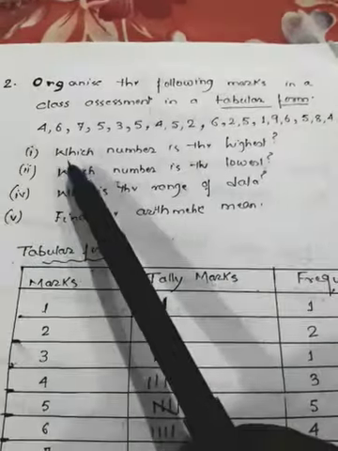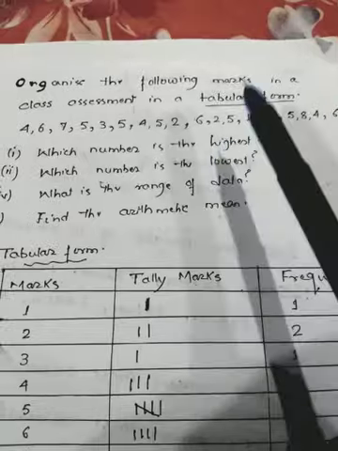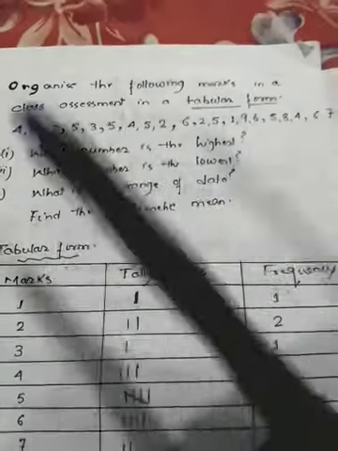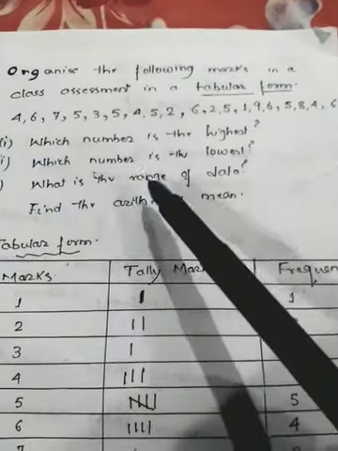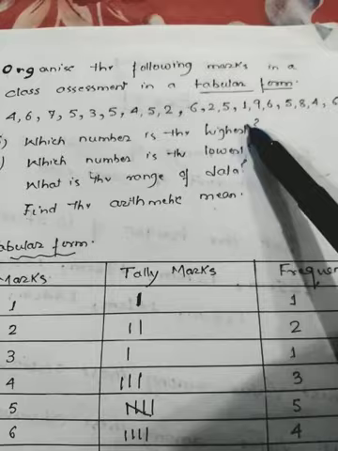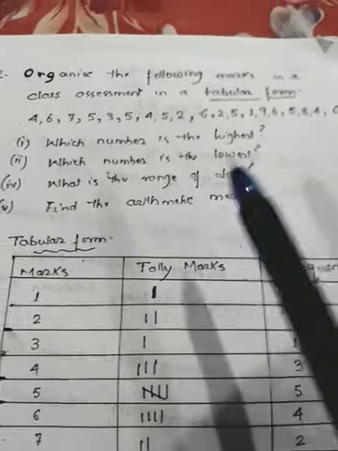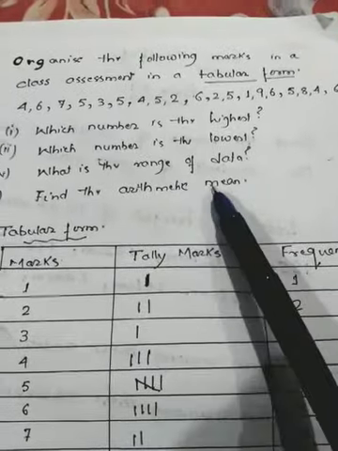After that, the next question is which number is the highest. I hope that will be very easy for you people. Then which number is the lowest? This part is also very easy. What is the range of the data? Now you have understood how to find the range. Once you know the value of highest and the lowest value, you can easily find the value of range. And at last you have to find the arithmetic mean. So this part is also very easy, students.